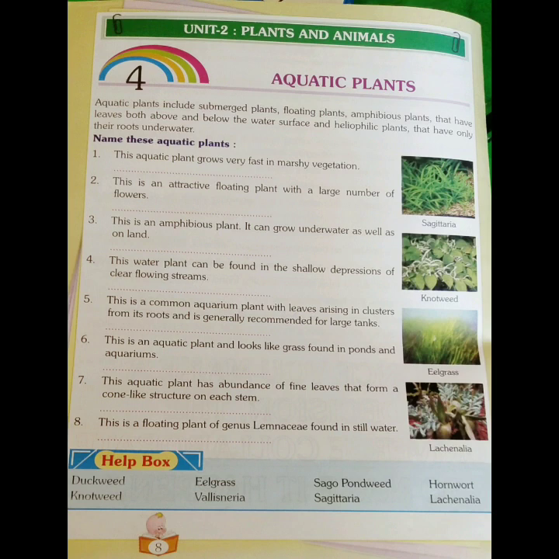In plants and animals, the fourth lesson or fourth chapter is aquatic plants. In aquatic plants, we are going to learn many plants. Aquatic plants include submerged plants, floating plants, amphibious plants that have leaves both above and below the water surface, and heliophilic plants that have only their roots under the water.